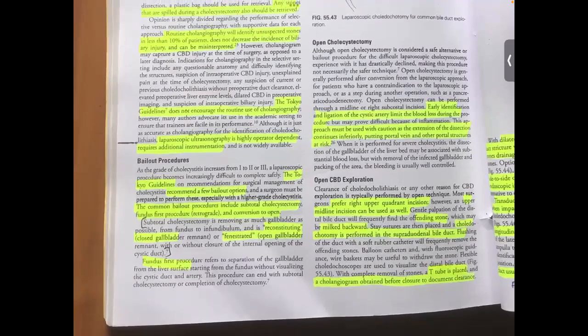Similar to gallstone ileus, where we put a proximal incision and milk the stone backwards, here also in the bile duct we should put an incision and the offending stone should be milked backwards. Stay sutures are then placed in the choledochotomy, which is performed in the supraduodenal bile duct. We can only do choledochotomy and exploration in the supraduodenal bile duct because behind the duodenum, we can only expose the bile duct using cauterization.